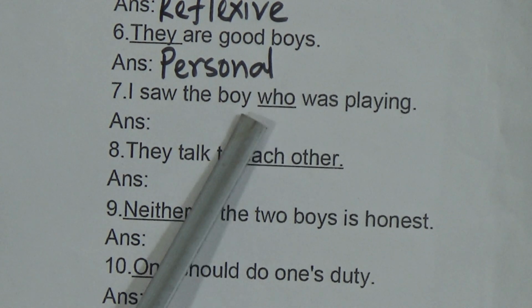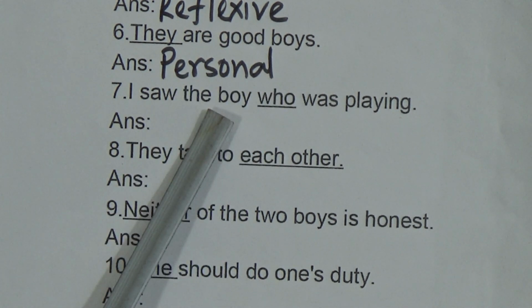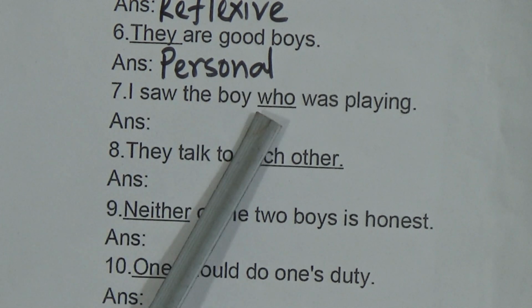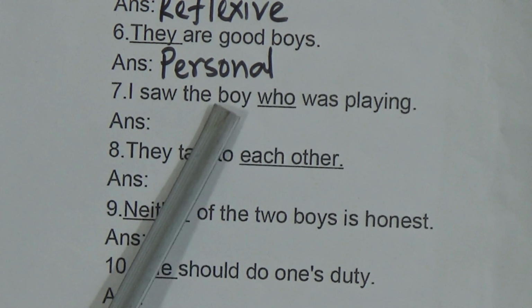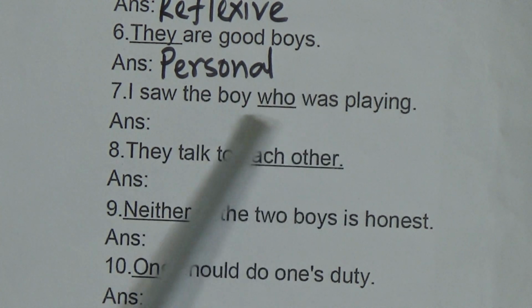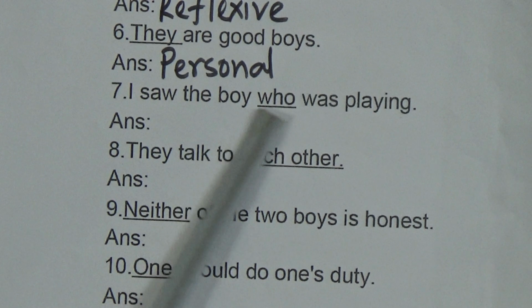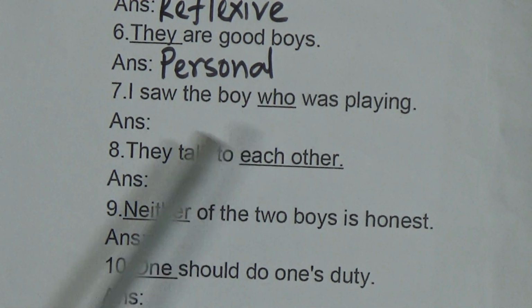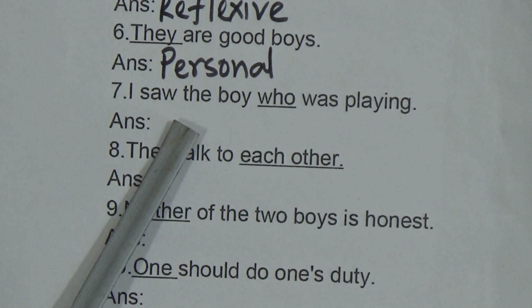Who refers to the boy, that boy who was playing. There are two sentences, I saw the boy, the boy was playing, and the word who joins those two sentences, that means it relates the sentences. That's why it is called relative pronoun.